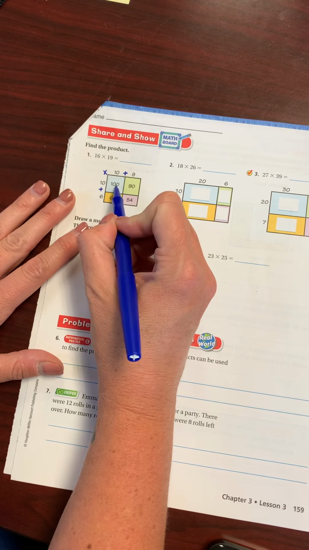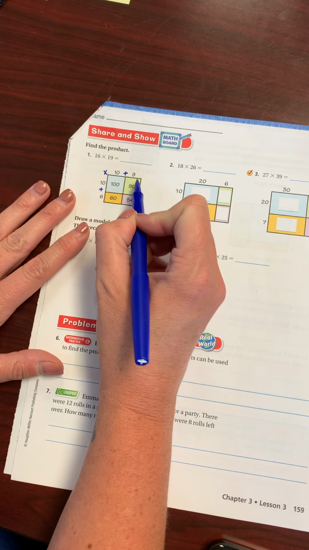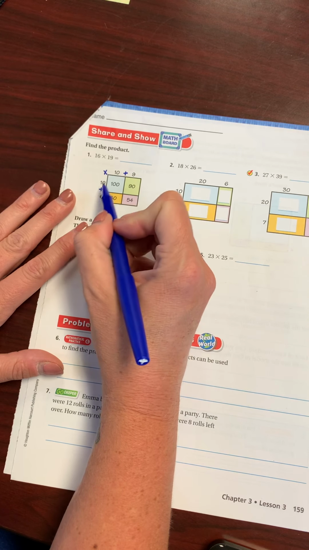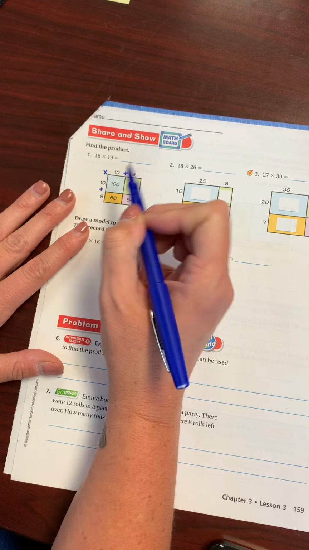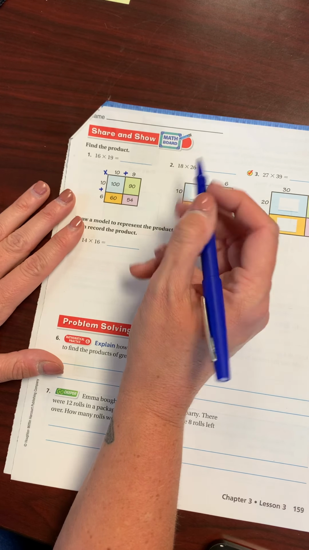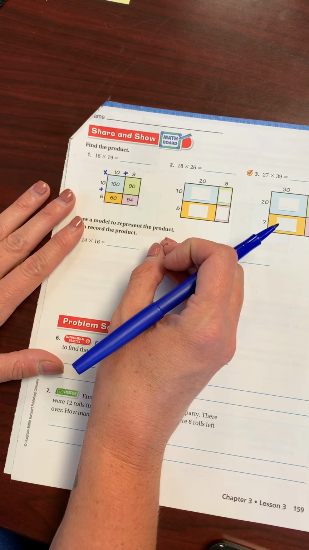So 10 times 10 is 100. 10 times 9 is 90. 6 times 10 is 60. And 6 times 9 is 54. What do you do when you're finished? Add them all together.